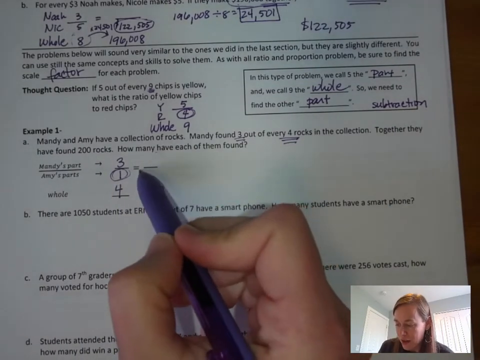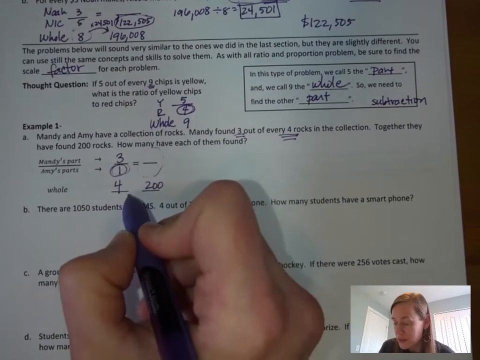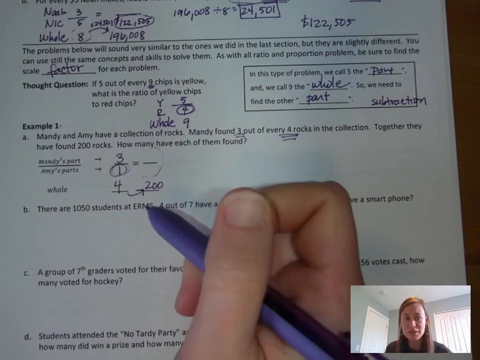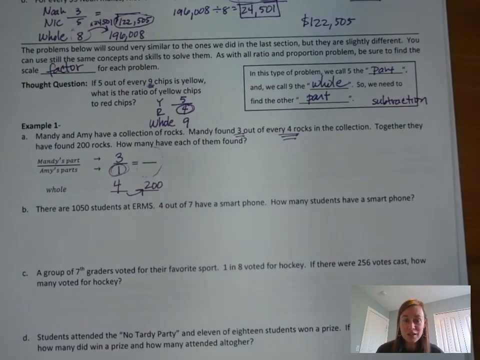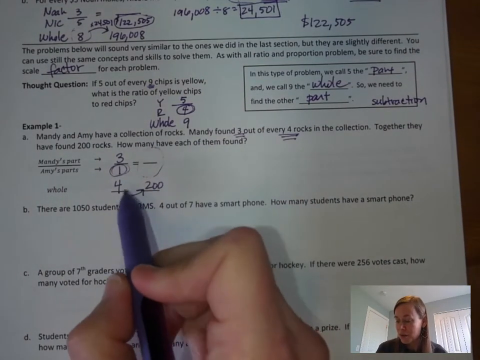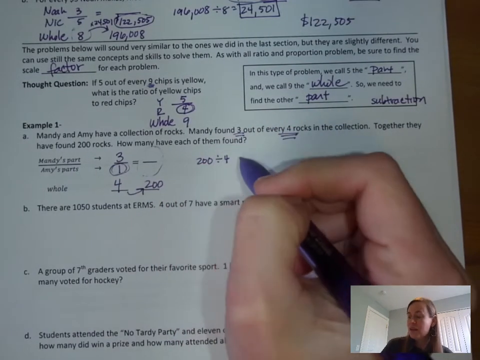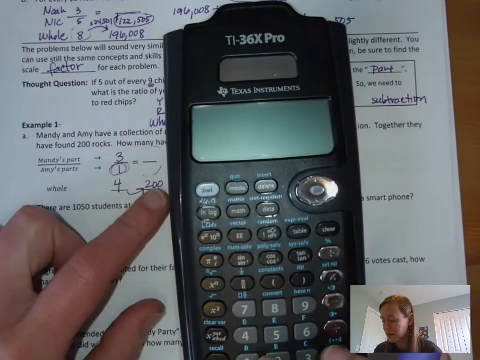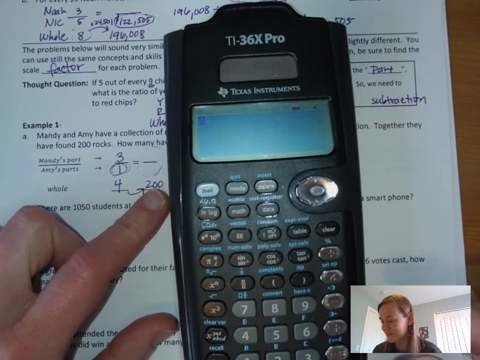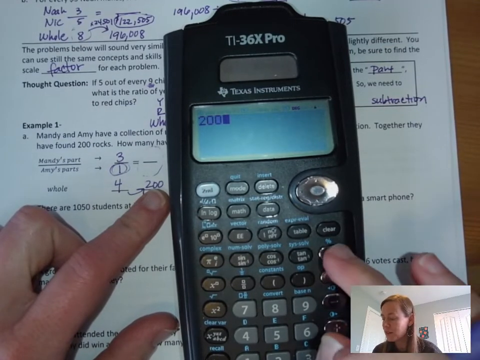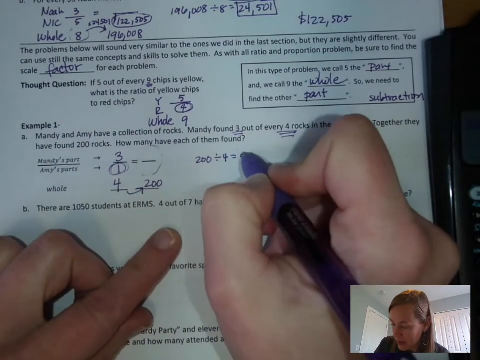Okay, so now to figure out this part of the ratio, we're just going to have to determine the scale factor. So 4 times what equals 200? Maybe you know that off the top of your head, maybe you don't. If you're not sure, we're going to use division to find out. You're going to take the bigger number and divide it by the smaller number. So you're just going to put in your calculator or do by hand 200 divided by 4. I'm going to use my calculator. There we go. 200 divided by 4 is 50. So that is our scale factor.